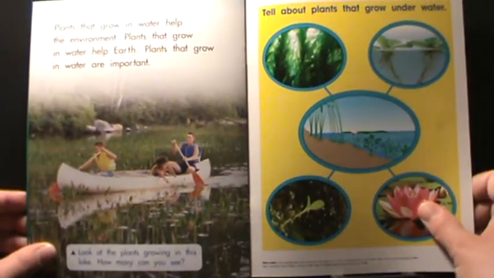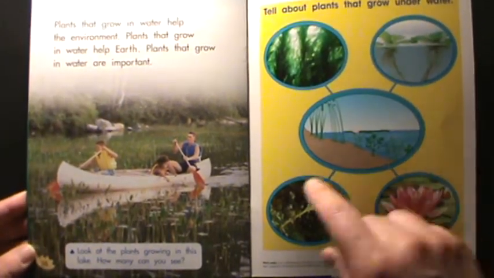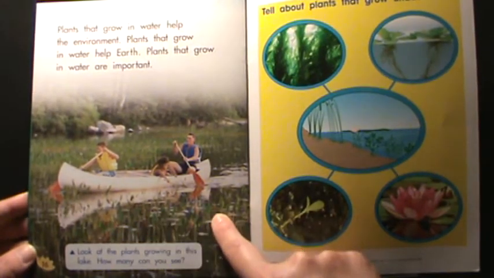A plant that grows in water helps the environment. Plants that grow in water help Earth. Plants that grow in water are important. Look at the plants growing in this lake. How many can you see?